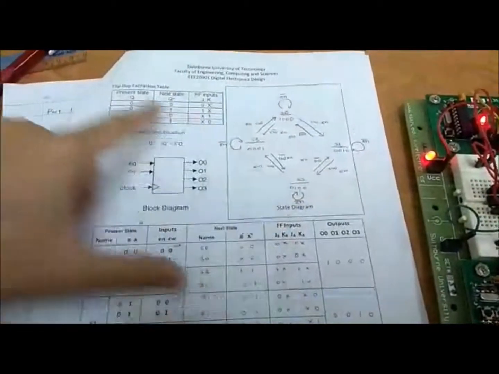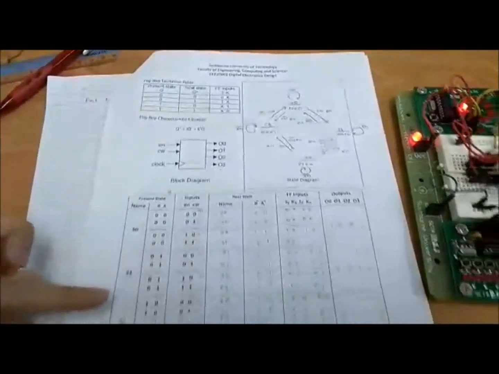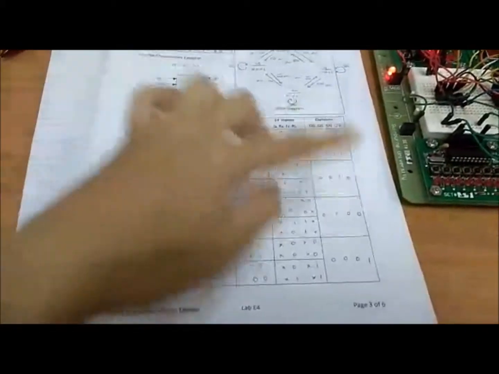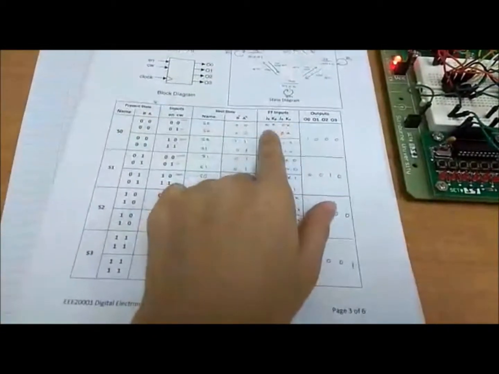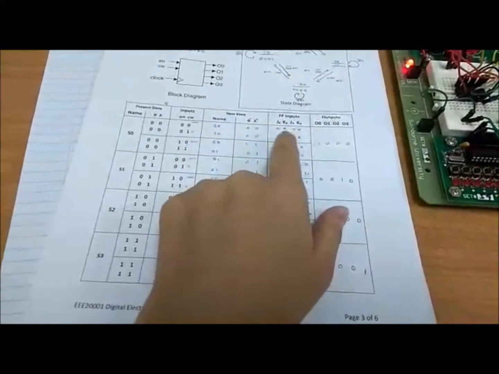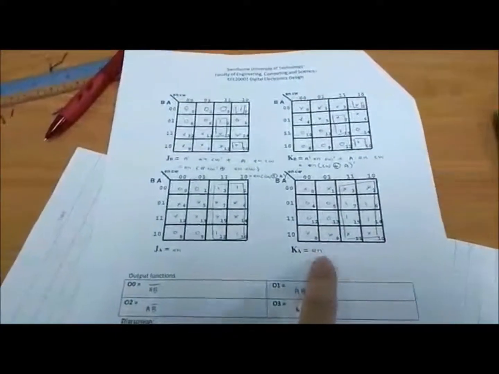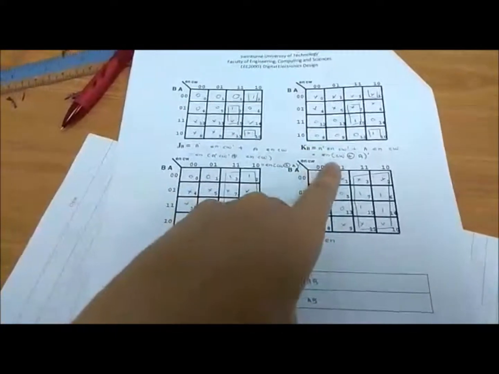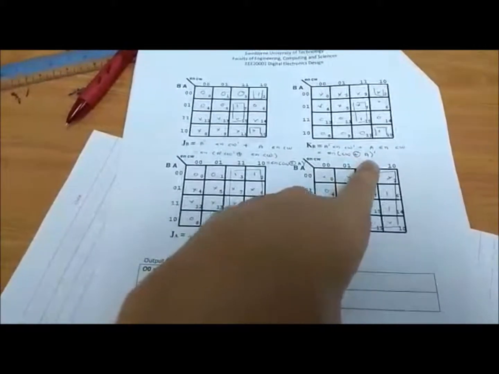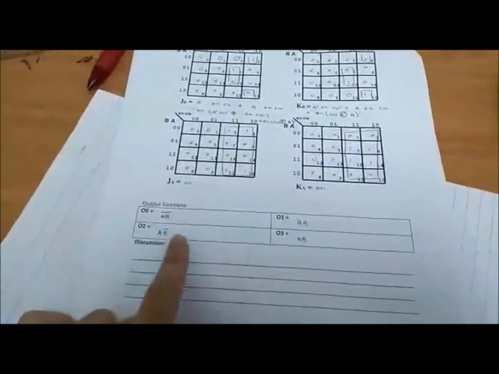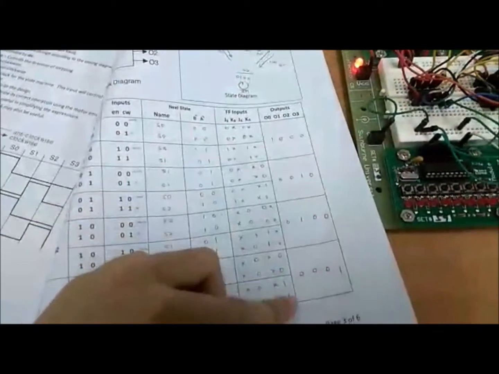From this state diagram and the flip-flop excitation table, we were able to build this table here. From the inputs JB, KB, JA, KA, we're able to build this K-map expression. The input for JA and KA is EN, while JB and KB is EN, CW, and A. The output functions here are from this table.